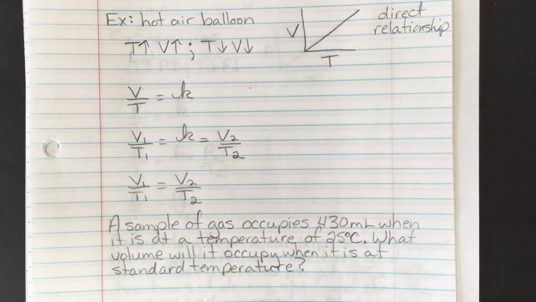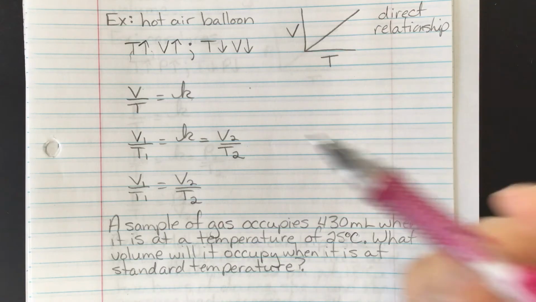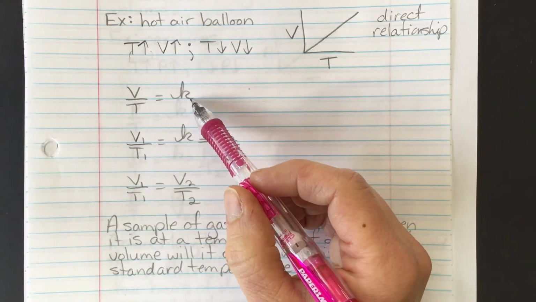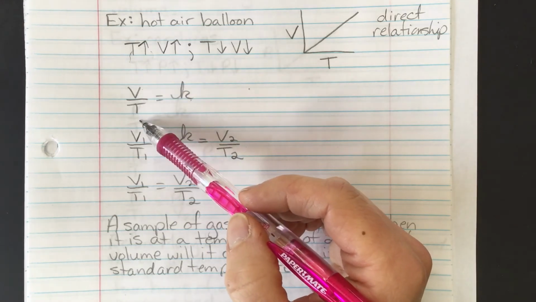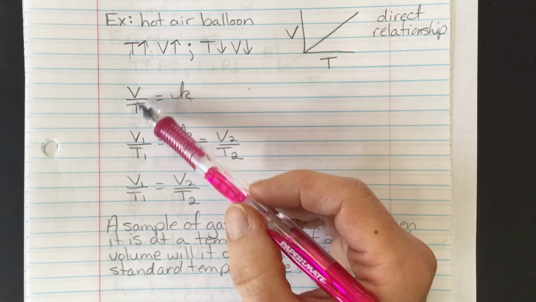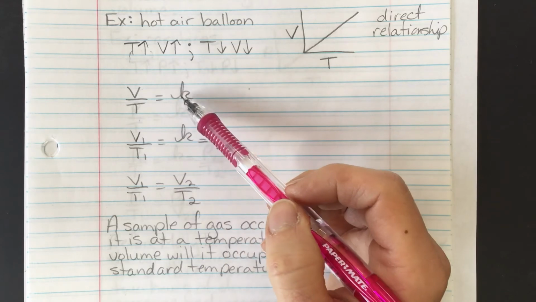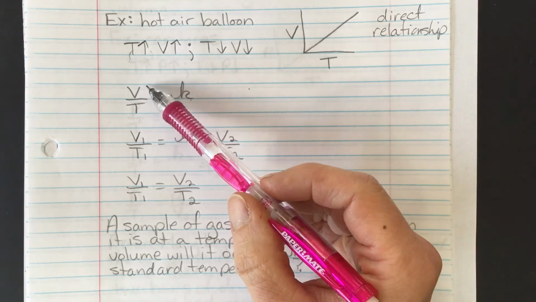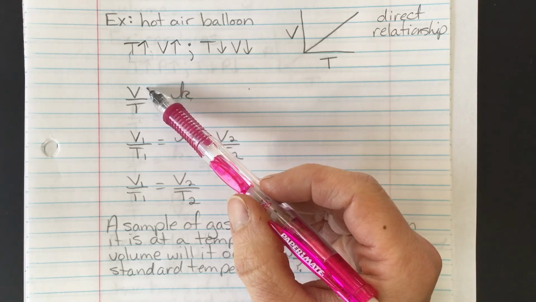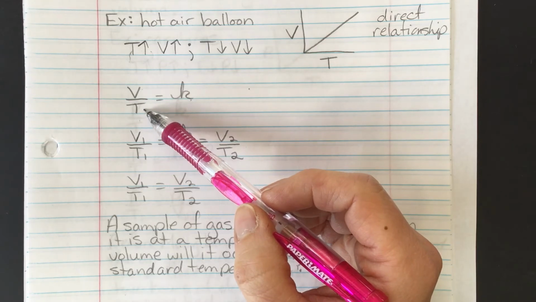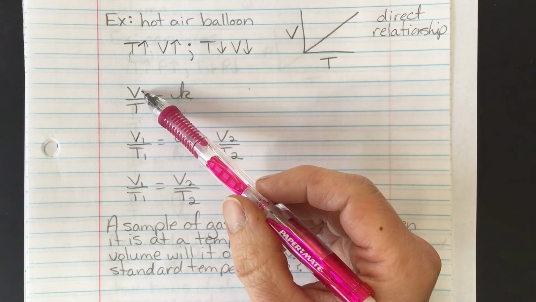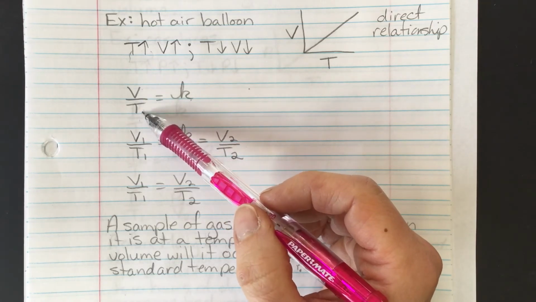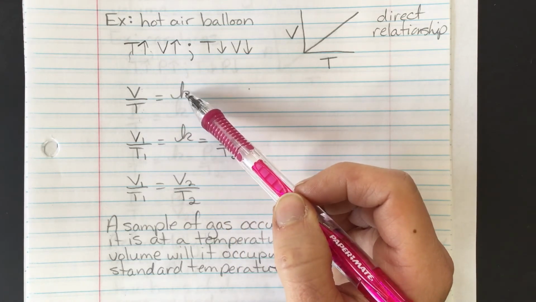Let's say that constant is 1, hypothetically, just to see how this works. If this is 1, volume and temperature, the numbers are the same. So 1 over 1 to start out with equals 1. What if we increase the volume to 2? That means temperature has to increase to 2 to still equal 1. And if we increase the volume to 3, temperature has to increase to 3 to keep that value of 1.